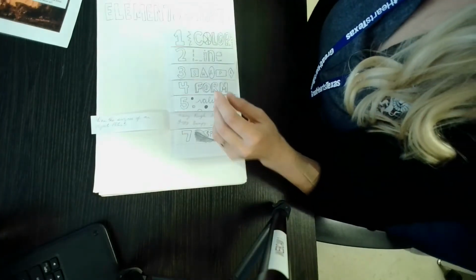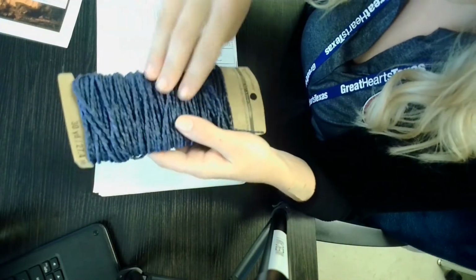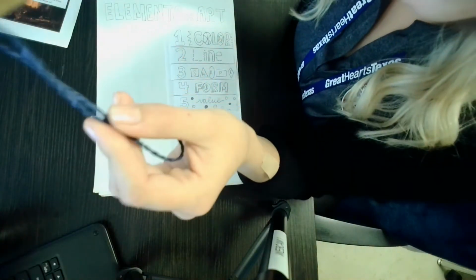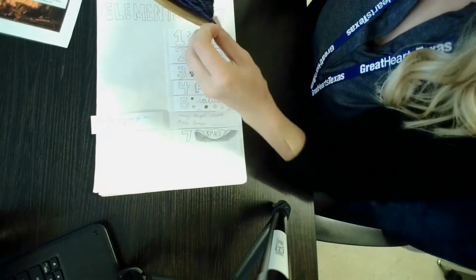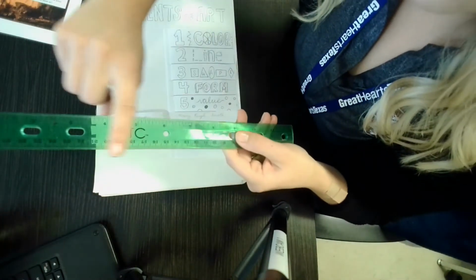So for example, let's look at this. This is some string I have. This is kind of bumpy, right? If you look at it close up, it's definitely really bumpy, and it's braided too. But braided can be kind of a version of bumpy, right? And if we look at this ruler, it's really smooth.